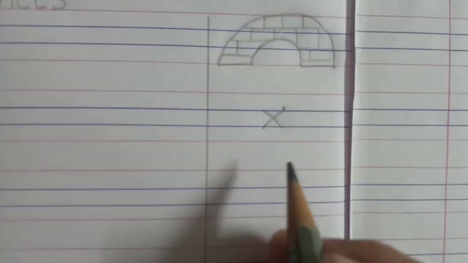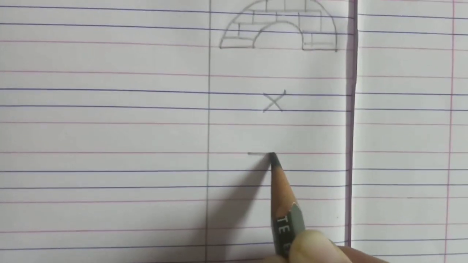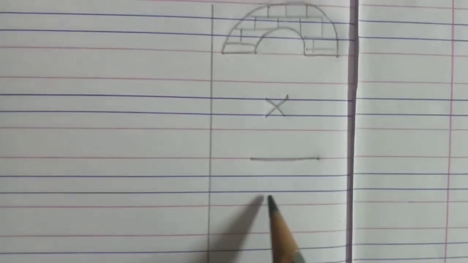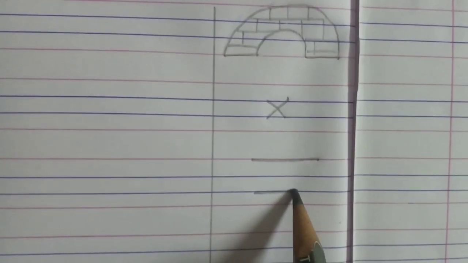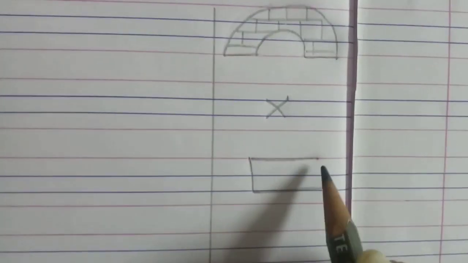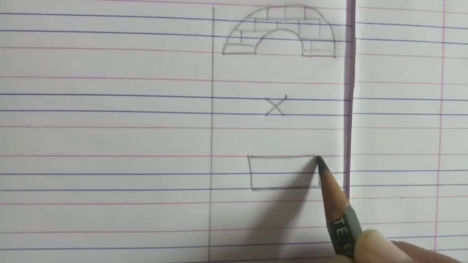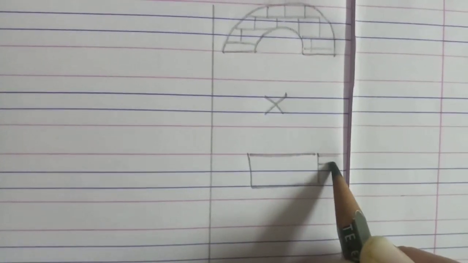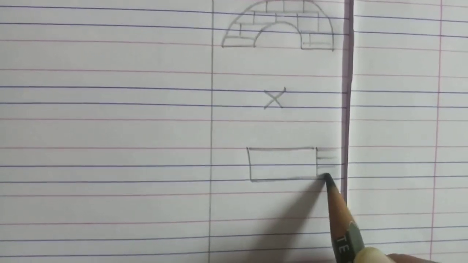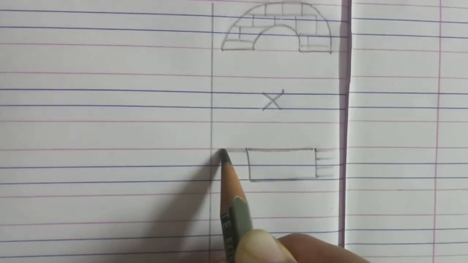The second image. Draw 2 sleeping lines and join the lines with a standing line on either side. Then draw sleeping lines like this on both the sides.